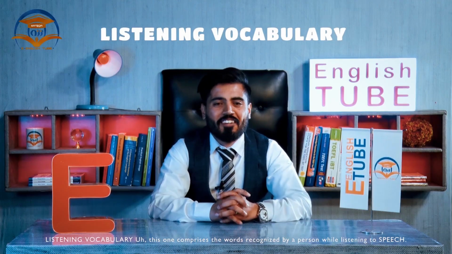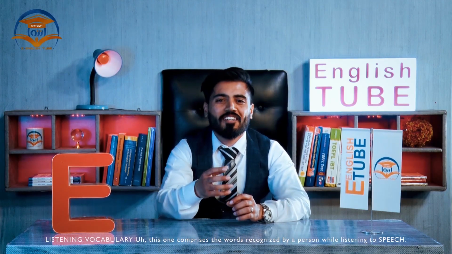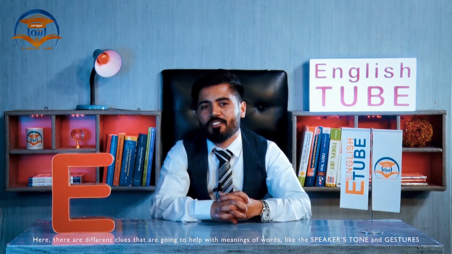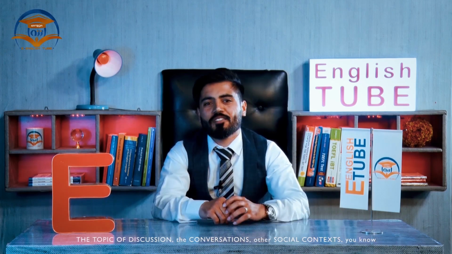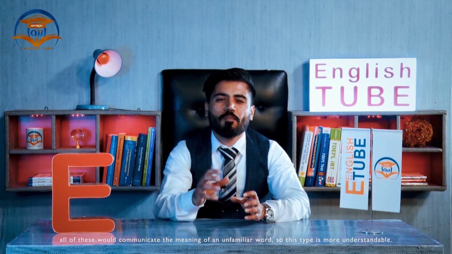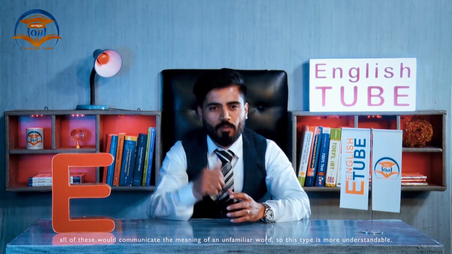Listening vocabulary. This one comprises the words recognized by a person while listening to speech. Here there are different clues that are going to help with the meanings of the words, like the speaker's tone and gestures, the topic of discussion, the conversations, other social contexts. All of these would communicate the meaning of an unfamiliar word. So this type is more understandable compared to the previous one.